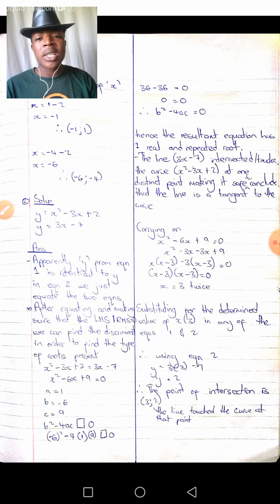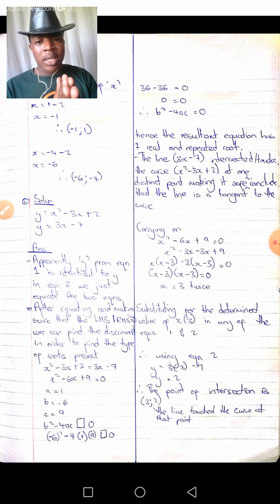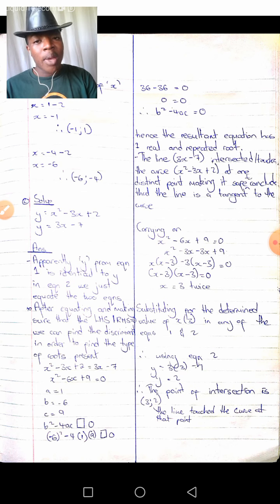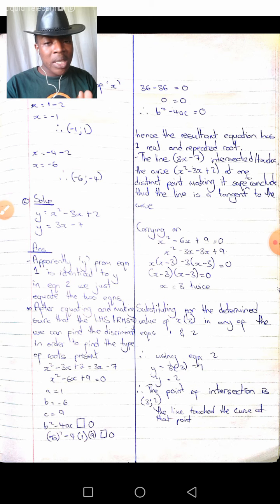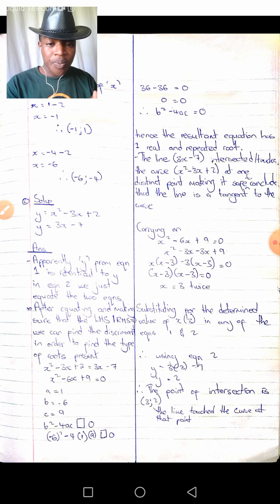That's how we find the nature of a line to a certain curve. We simply take the equation of the line and the equation of the curve, we group them together, set it equal to 0, and we calculate the discriminant. If you get the discriminant being equal to 0, it means that line is a tangent. Why? Because it only touches the curve once. As we said, it has got one real and repeated root.